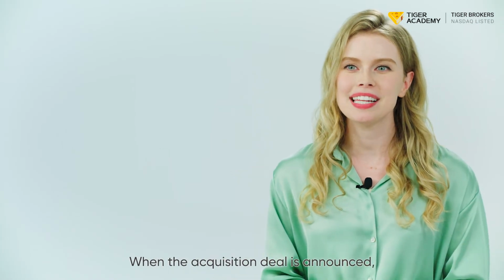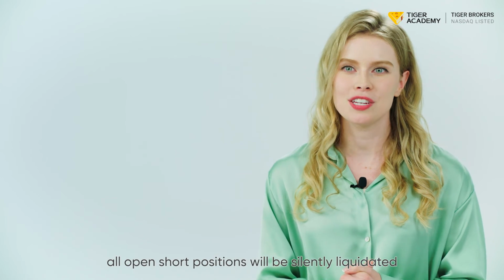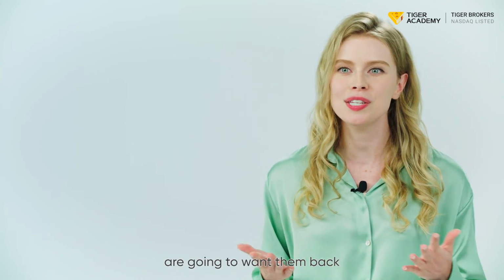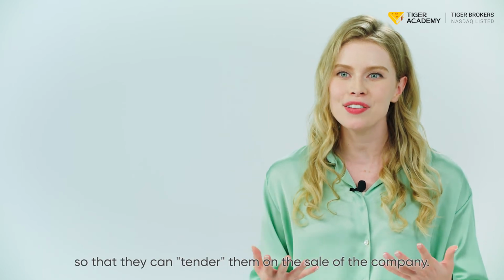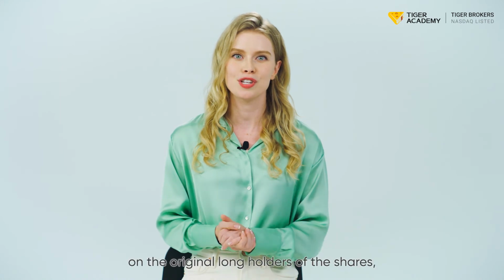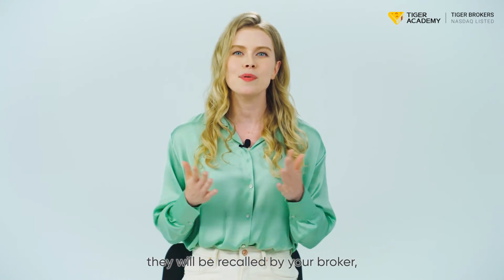When the acquisition deal is announced, all open short positions will be silently liquidated because the original lenders of the shares are going to want them back so that they can tender them on the sale of the company. As there are no restraints placed on the original long holders of the shares, they will be recalled by your broker, resulting in the forced liquidation of your short position.